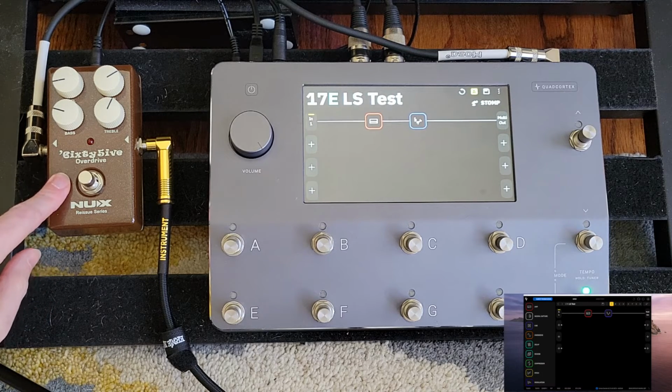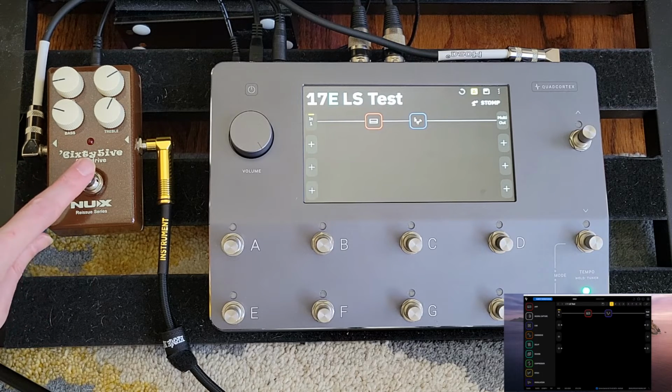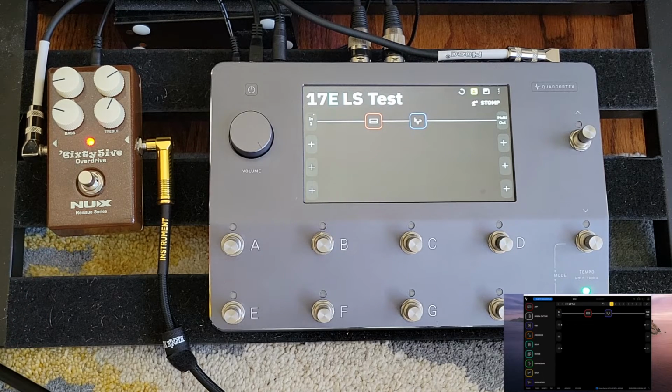And I've got the overdrive set to pretty much unity, meaning it's about the same volume on or off. Here's what it sounds like on. So a nice smooth overdrive, it works really well.